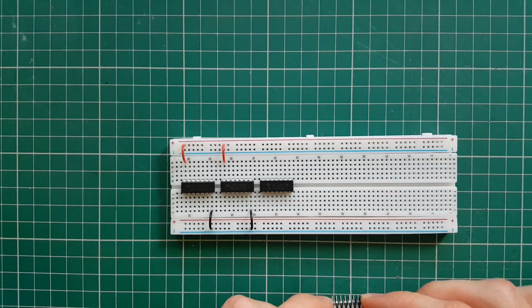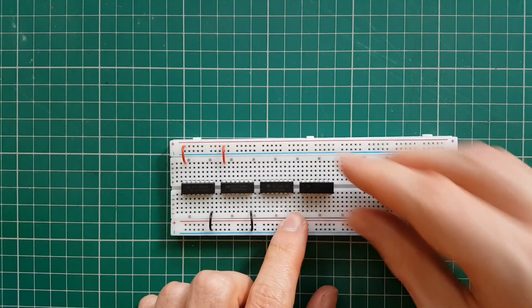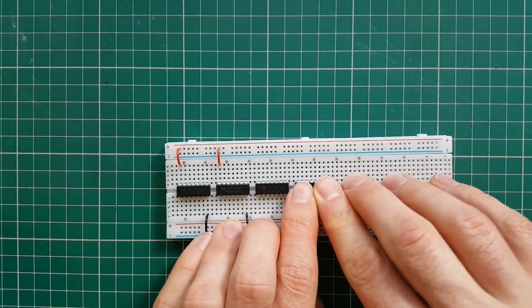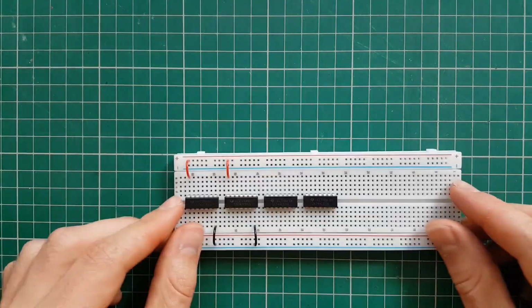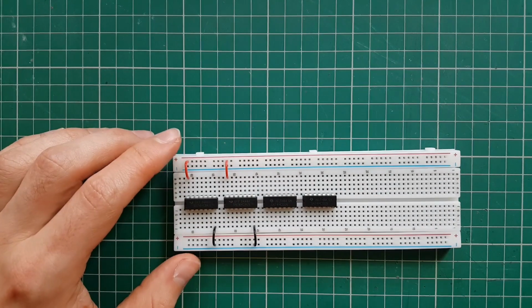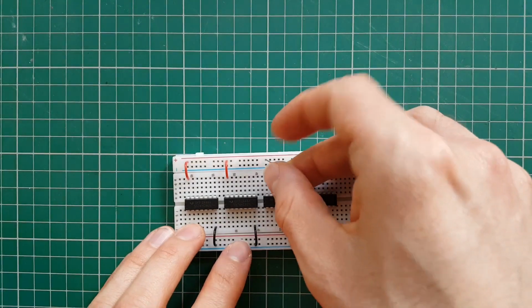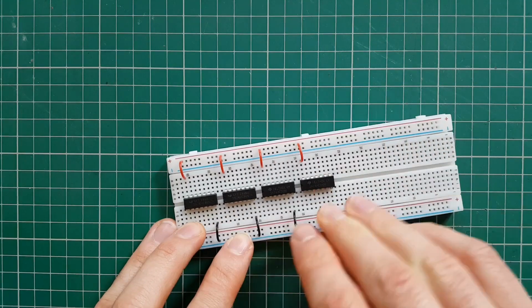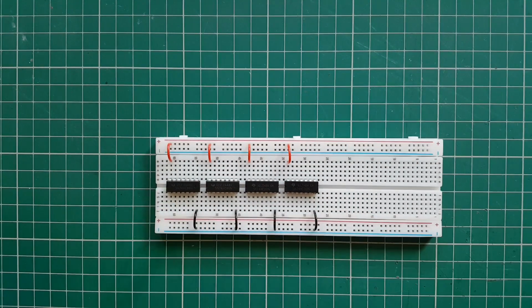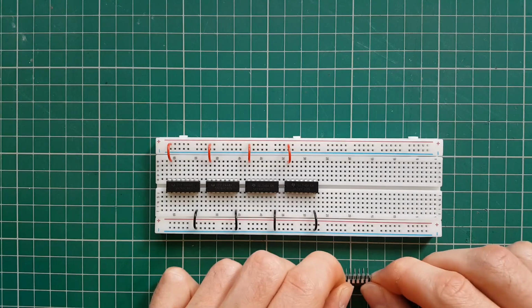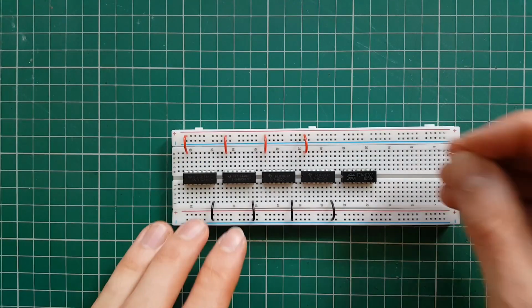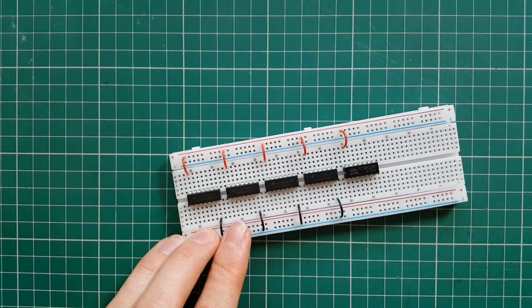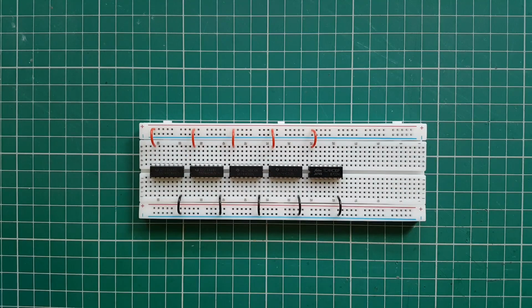Here's one. And there's the other one. Let's make sure you ain't bent any pins, human man. No, you seem to have done all right there. Now, power and ground. And finally, put the 74HC30 on there. And give him some power and ground too. And that's all our chips on there.